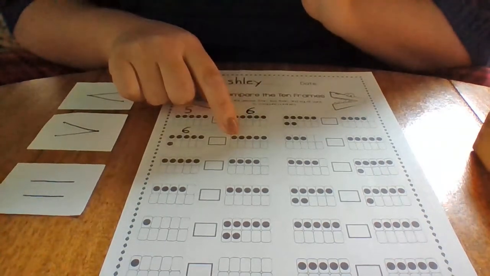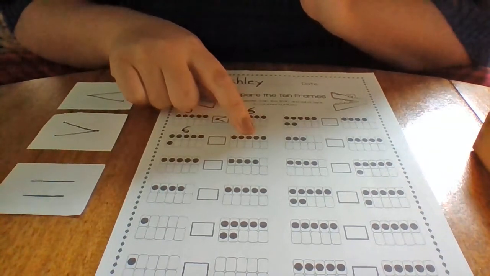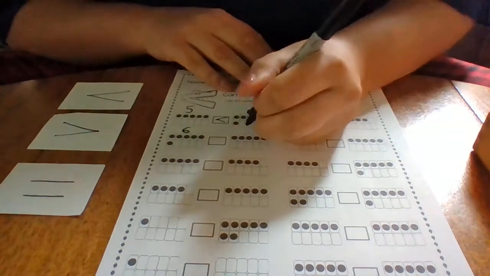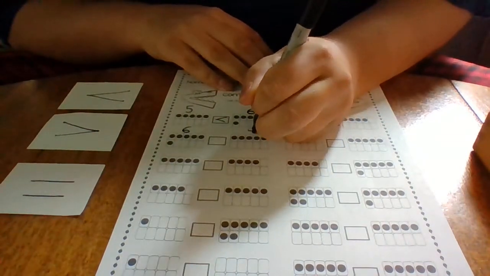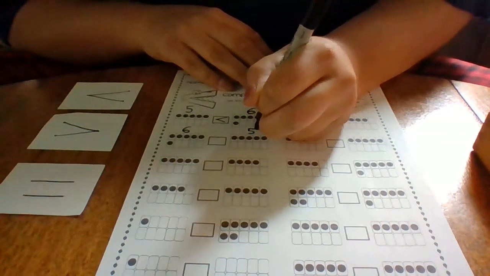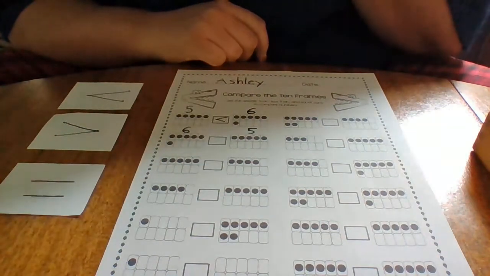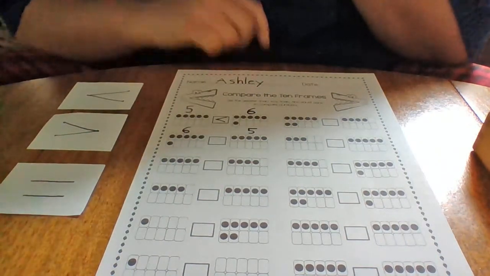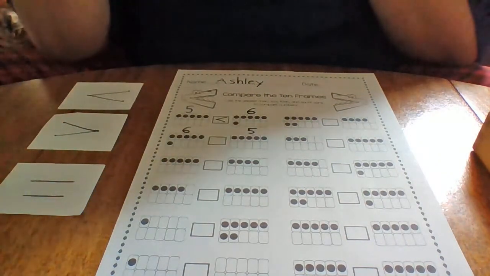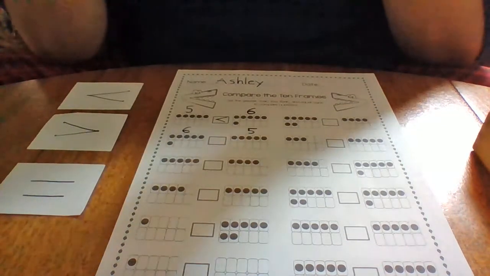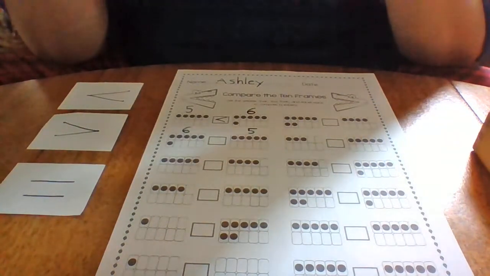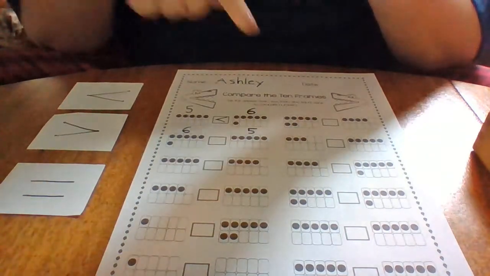Okay, now you tell me this one. 5. I know I need to open that mouth to the 10 frame that has the most.